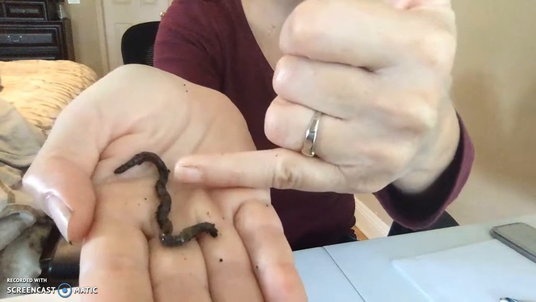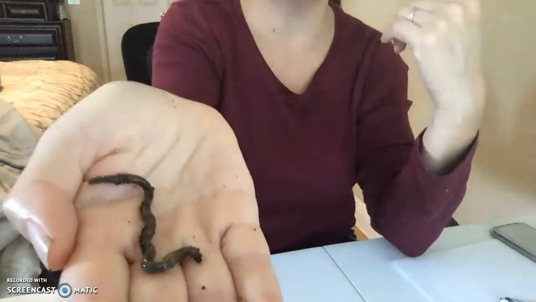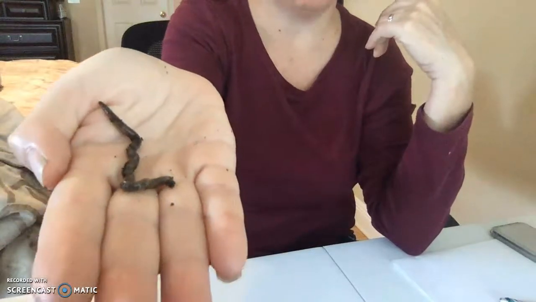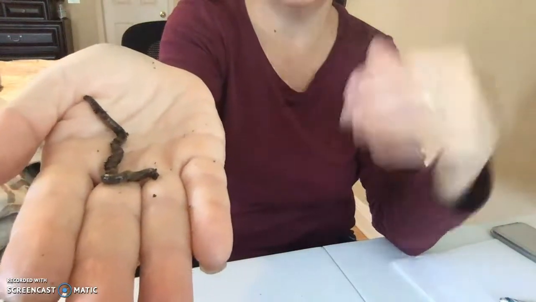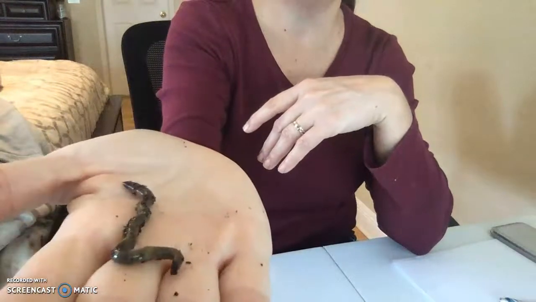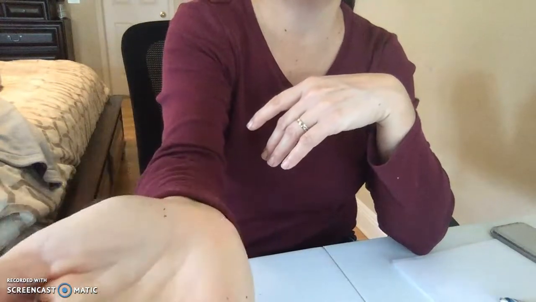One observation is here in the center, you see there's like a fatter section. That's where the reproductive organs are. They're kind of in the middle of the organism. And as it's figuring out where it is, it's going to begin to move.